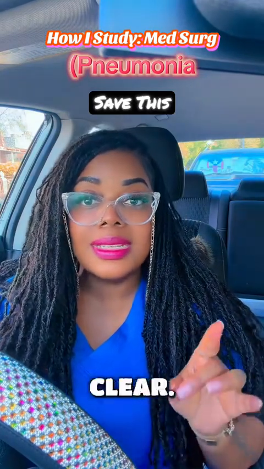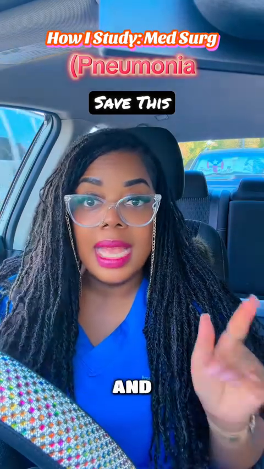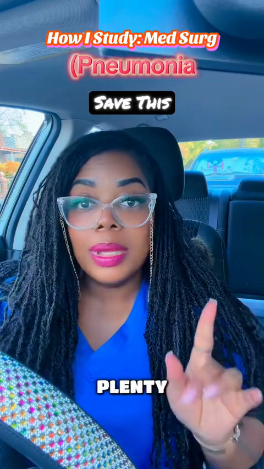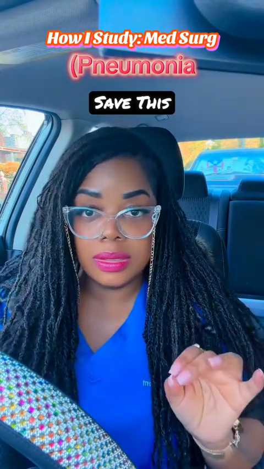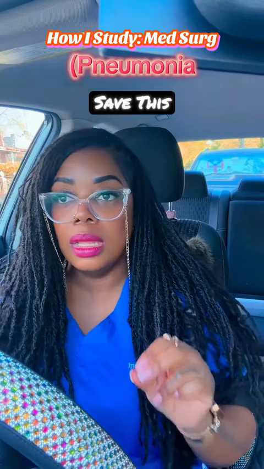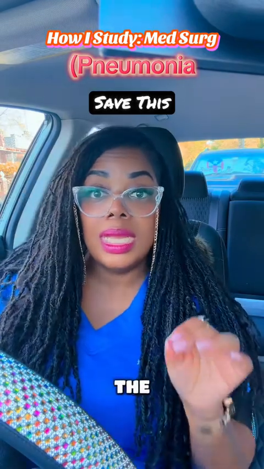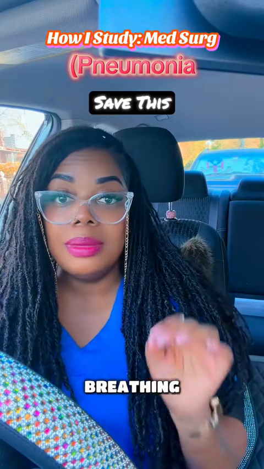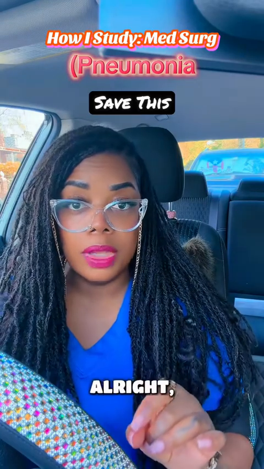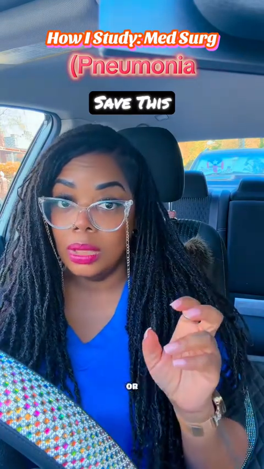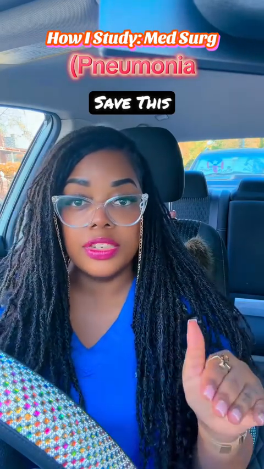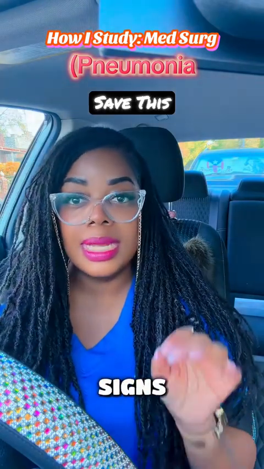Step 5, nursing interventions. Your priority is clear: clear the infection and support breathing. You have to administer supplemental oxygen as needed and provide plenty of fluids to help thin out those thick secretions. You must administer the prescribed antibiotics promptly once the cultures are drawn. But what's most critical is that you encourage the patient to perform deep breathing and coughing exercises. They have to use the incentive spirometer every hour while they're awake. You want to position the patient with the good lung down or in semi-Fowler's to maximize lung expansion and drainage.